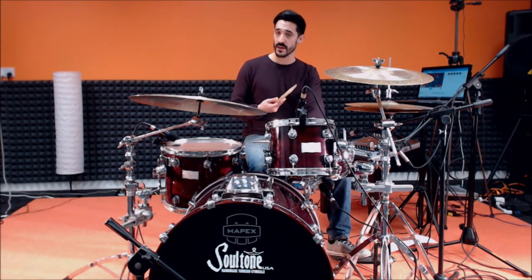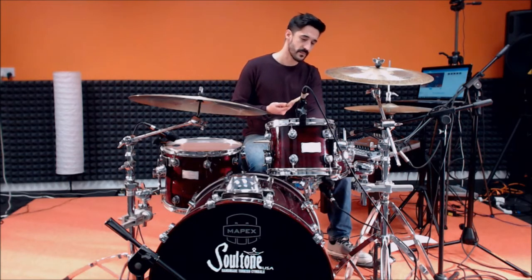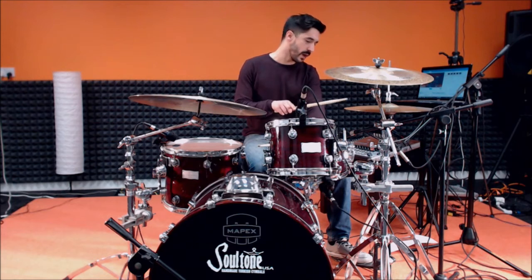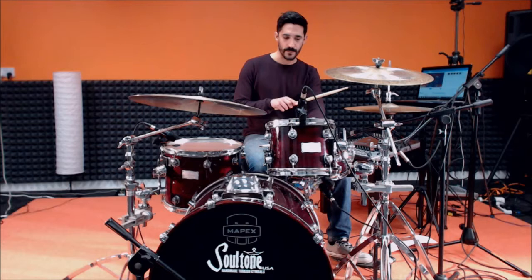So the way to fix that is to count 16th notes while you're playing your rock groove as 8th notes. So, simple exercise, just try to count out loud the 16th notes when you play the groove. So check it out. 1 E and a 2 E and a 3 E and a 4 E and a, 1 E and a 2 E and a 3 E and a 4 E and a 1. If you can do that, then you're going to be good to go when it comes to the fill.